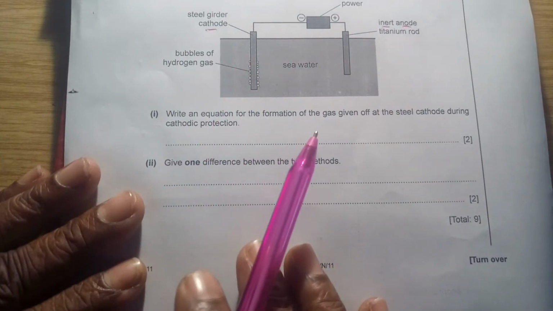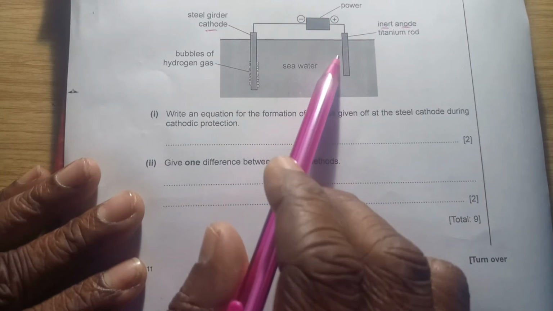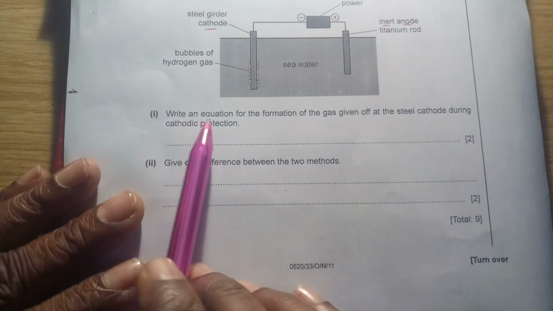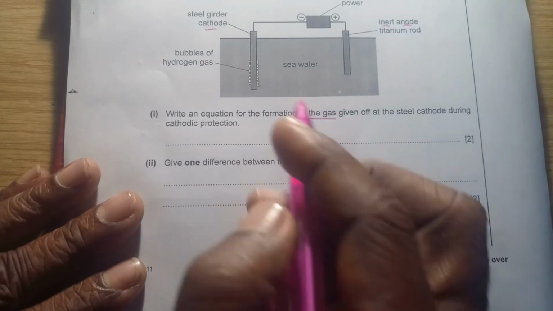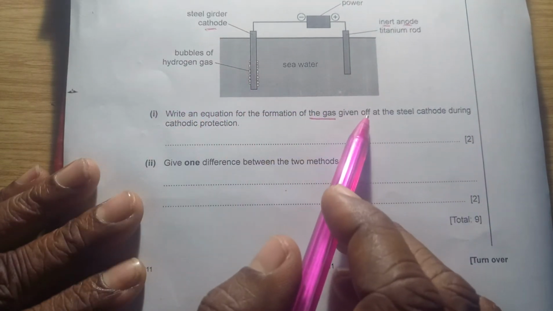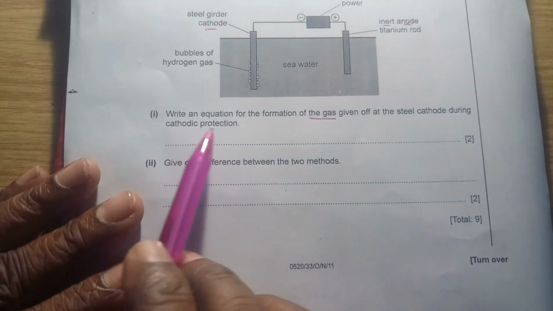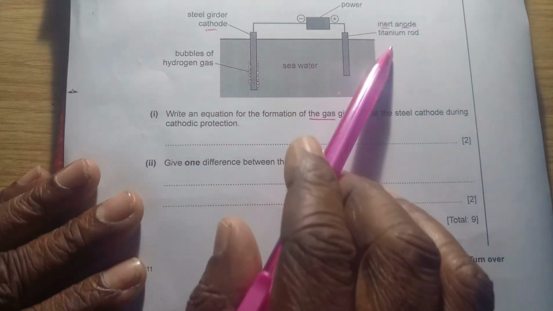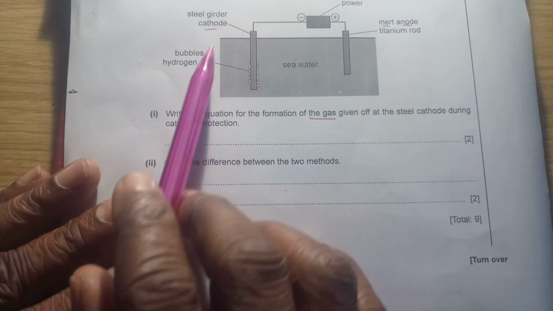You can find bubbles of hydrogen gas. Now, you can also find bubbles here, right? Bubbles of gas. But this question is pertaining to hydrogen. Now, write an equation for this formation of the gas, right? The gas referring to hydrogen gas, given up at the steel cathode during cathodic protection, or during this electrolysis, right? Because of the power supply.